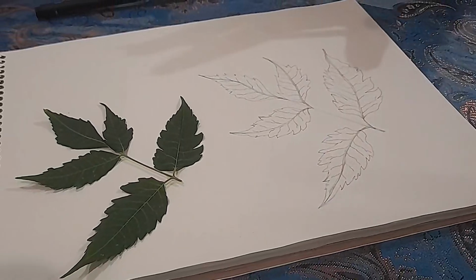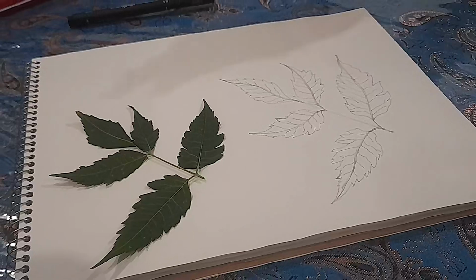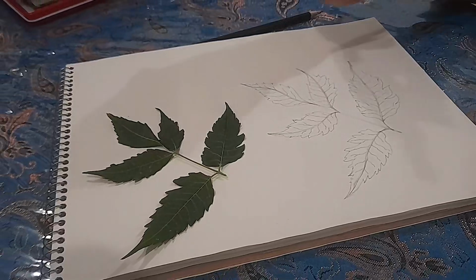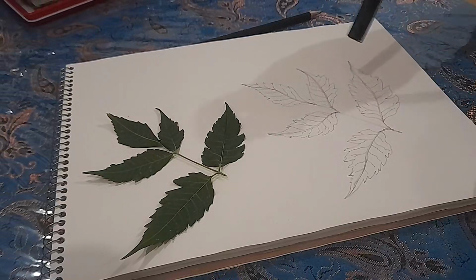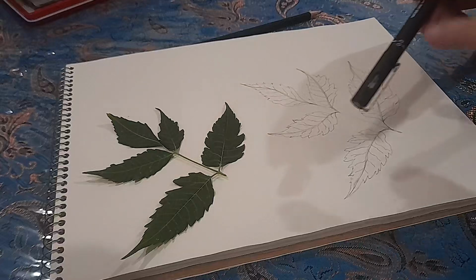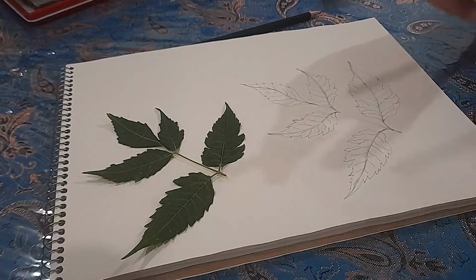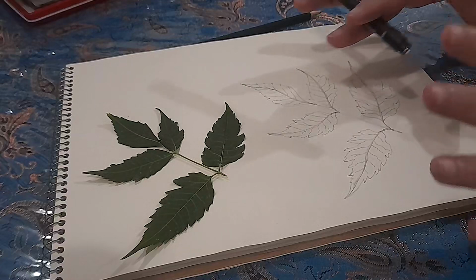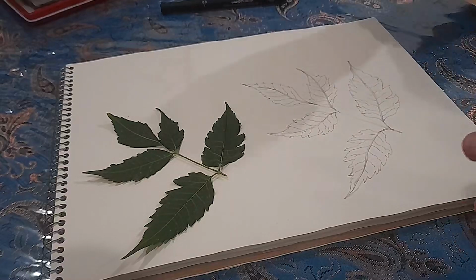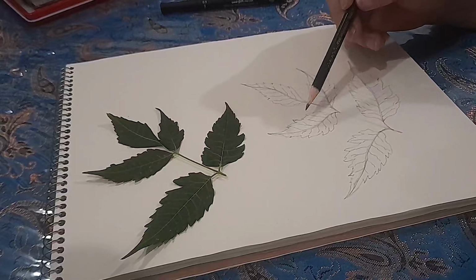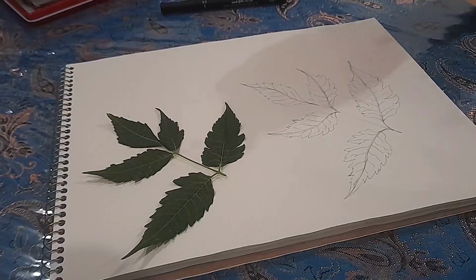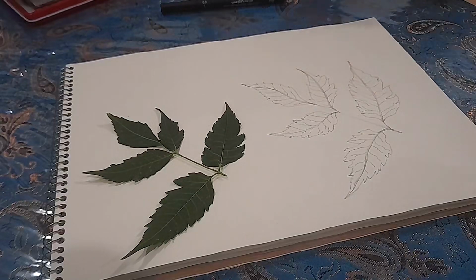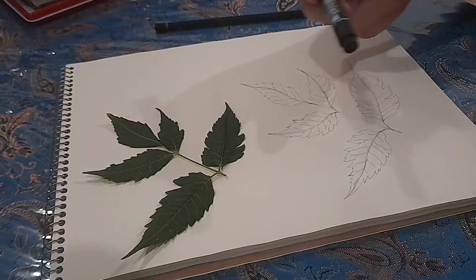Okay, so that's the base point, and now I'm going to use the fine liner. Now this is a 0.3 fine liner. I'm going to use a smaller one, a 0.1 that I have, which is a little bit better. But if you got to this point, you can even finish it with your pencil. You can add more lines to it, you can add dots, whichever method you like, that's fine. But if you have a fine liner, you can do the same practice like I do here.